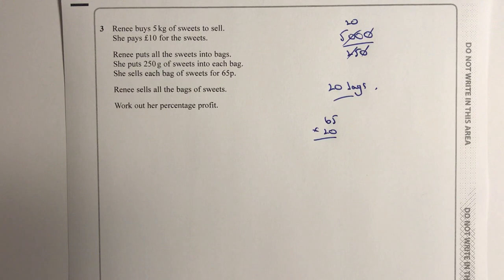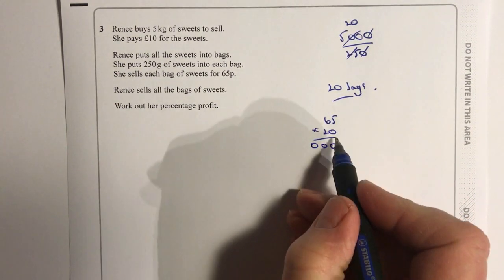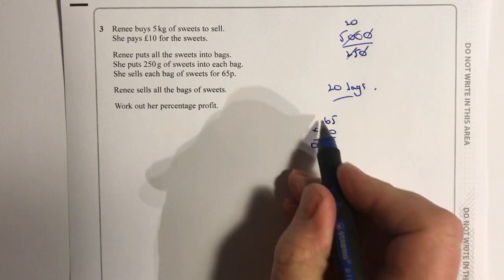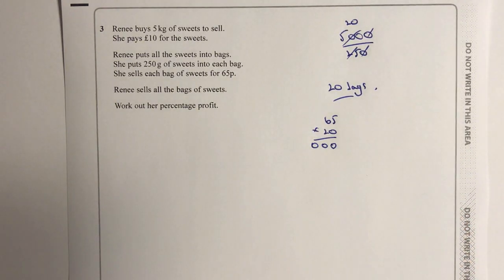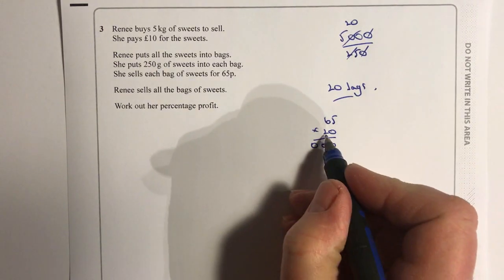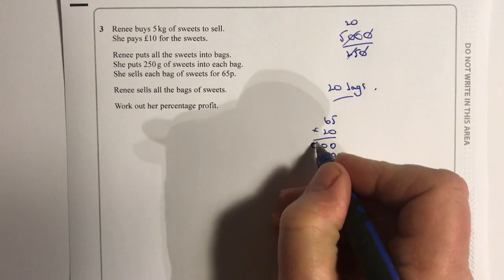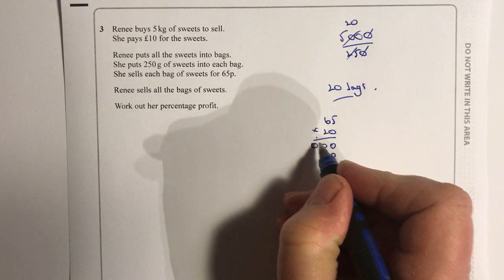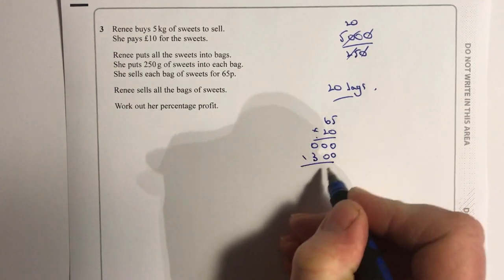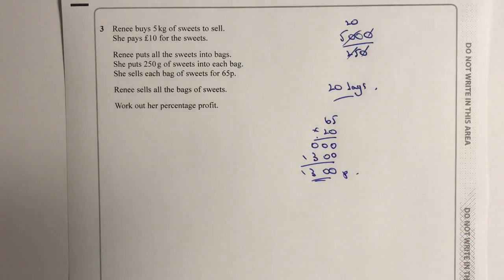Again, you might be slightly different in the way that you do things. I'm just going to put zeros in there, because 0 times 5 is 0, 0 times 6 is 0. I know some people don't do that. Personally, I prefer to, because it keeps all of my numbers in the correct order. Now I'm multiplying by the 2, so I'm going to put a 0 in the units column. 2 times 5 is 10, 1 to carry, 2 times 6 is 12, plus 1 is 13. So we've got 1,300 pence.